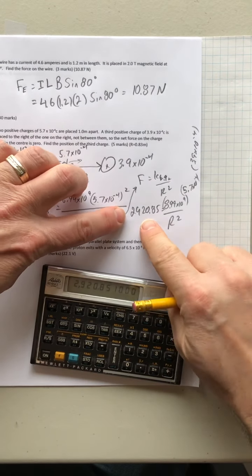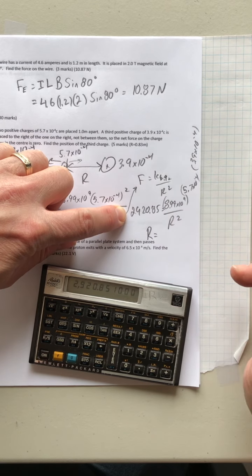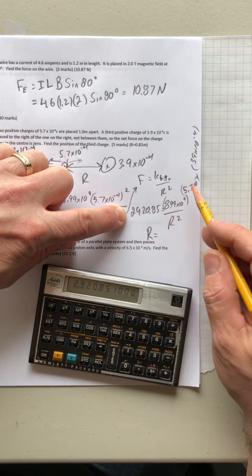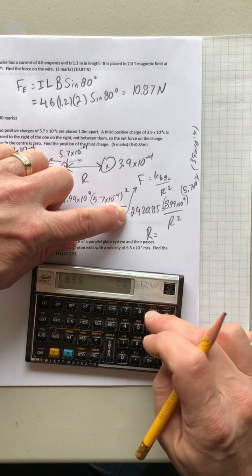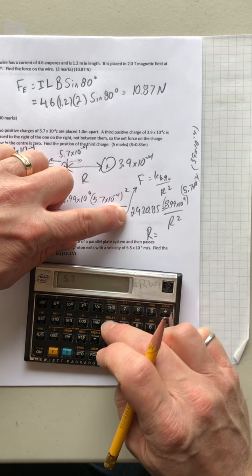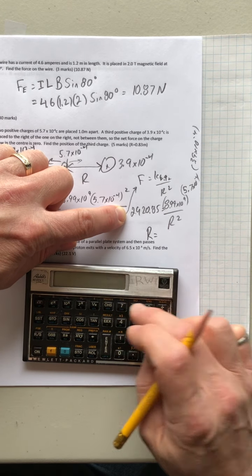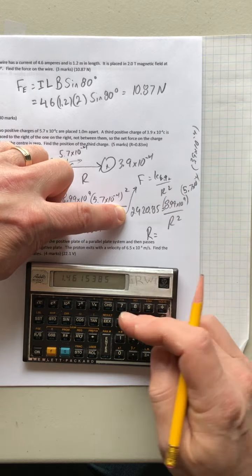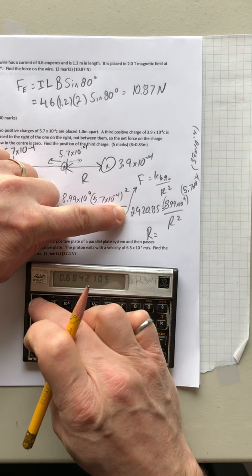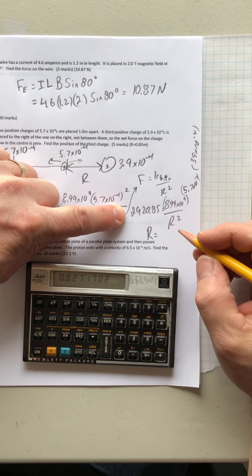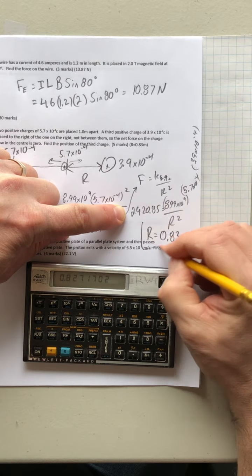Okay, so I've got this number on the screen. You have to put him on the bottom, bring him up to the top, or divide them all across and then inverse at the end. Well, maybe we'll do that. 8.99 exponent 9, divide. 5.7 exponent 4, change sign, divide. 3.9 exponent 4, change sign, divide. Now I have the inverse. Inverse that, and then square root it. R comes out to be 0.827. I was doing a bit of algebra.